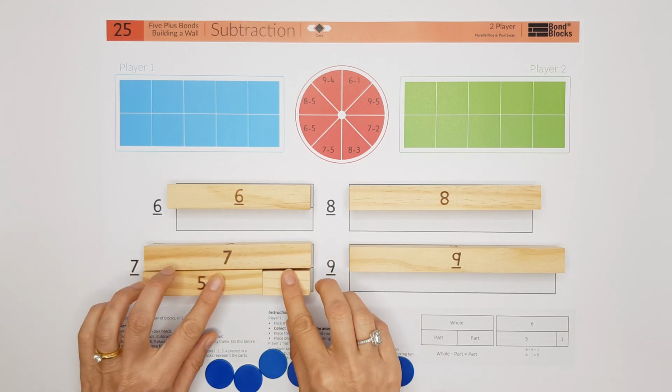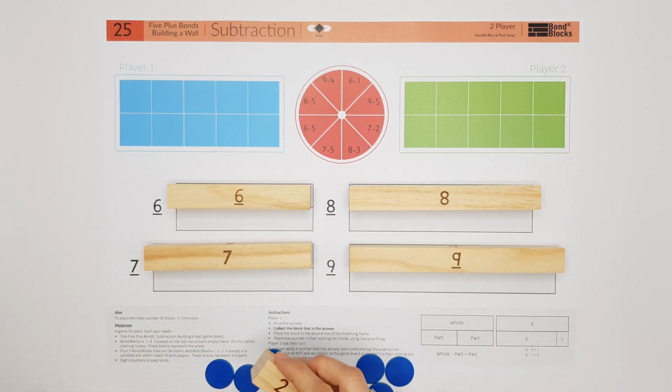When we place the blocks, we are only going to place the block that is the answer, or the part that is the answer to the subtraction equation.